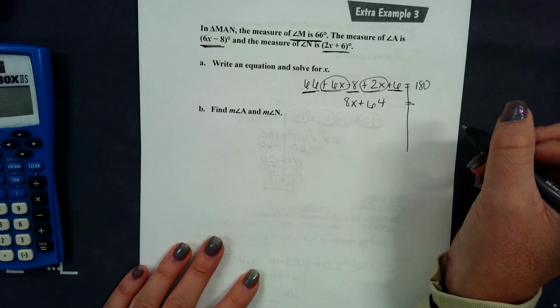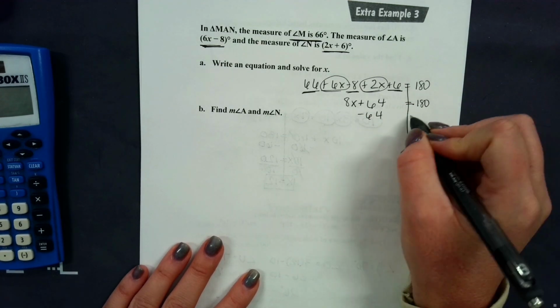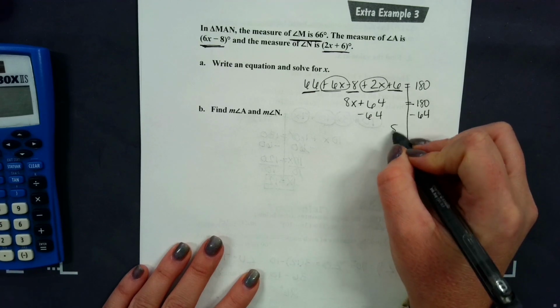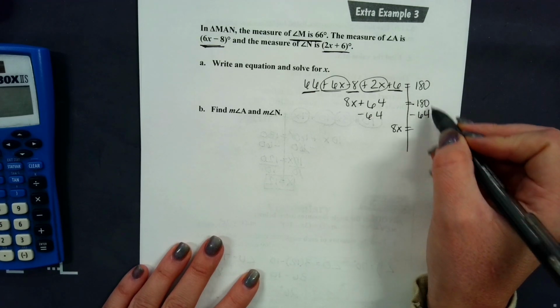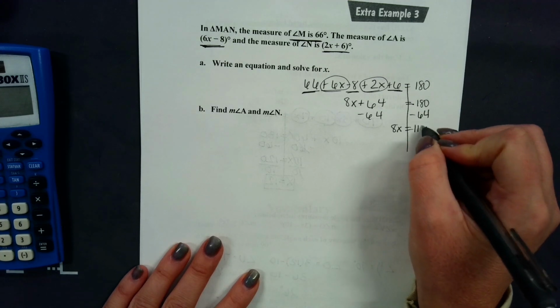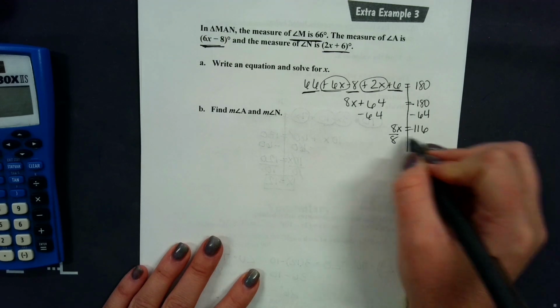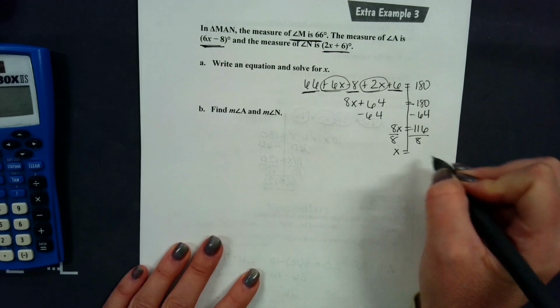Oops. I'm going to subtract that 64. What's 180 subtract 64? 116. And I'm finally going to do what? Divide by 8. X equals?